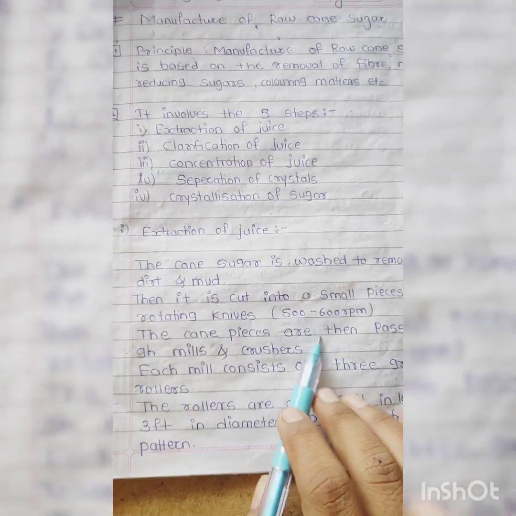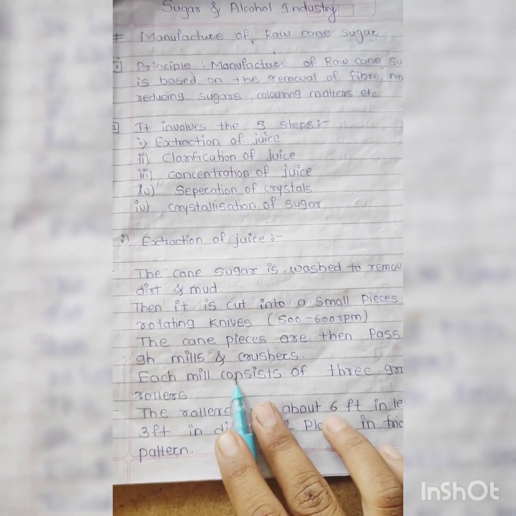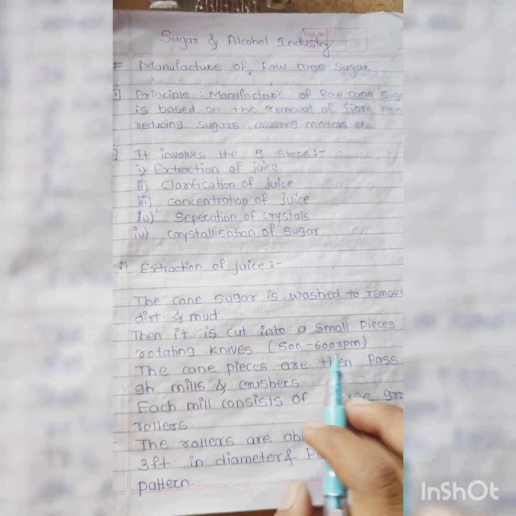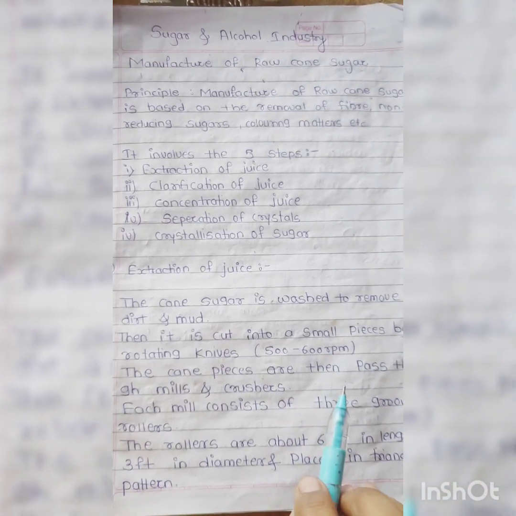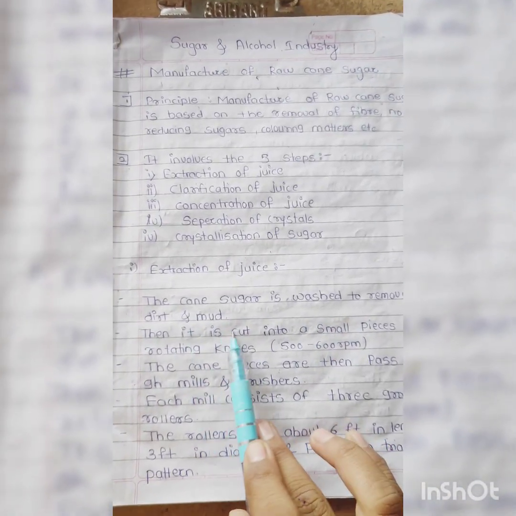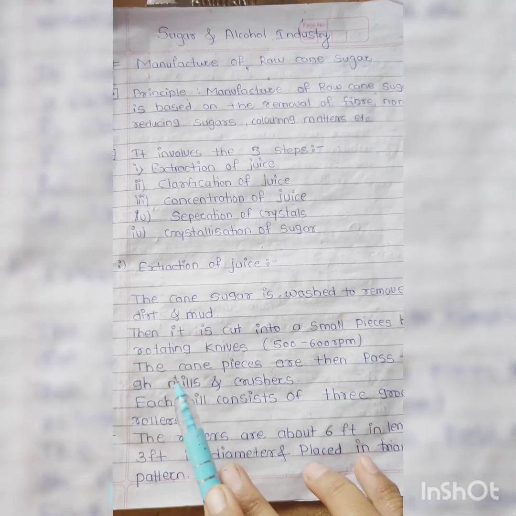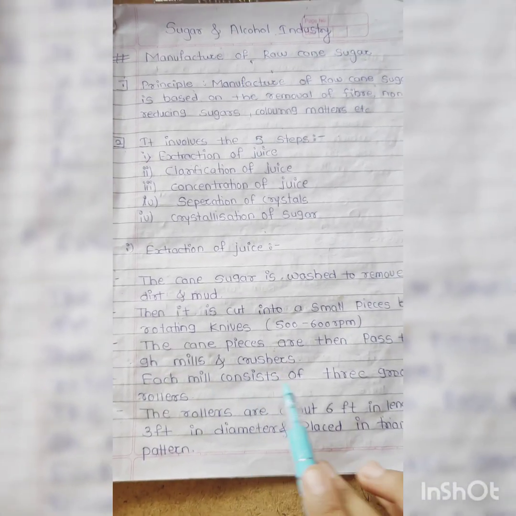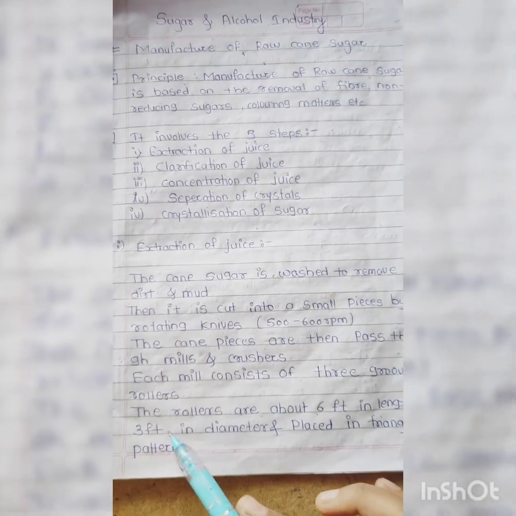Each roller mill consists of 3 grooved rollers, and the rollers are about 6 feet in length and 2 to 3 feet in diameter, placed in a triangular pattern. The cane is washed to remove dirt and mud. Then it is cut into small pieces by rotating knives at 500 to 600 rpm. The cane pieces are then passed through the mills and crushers.